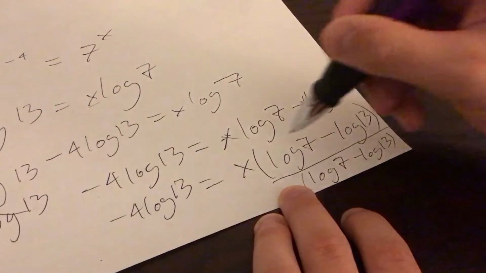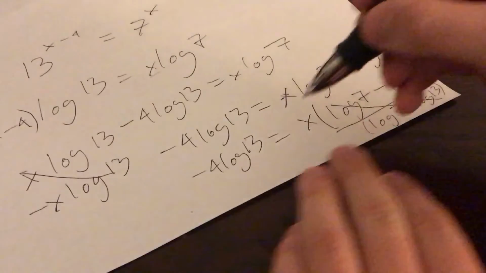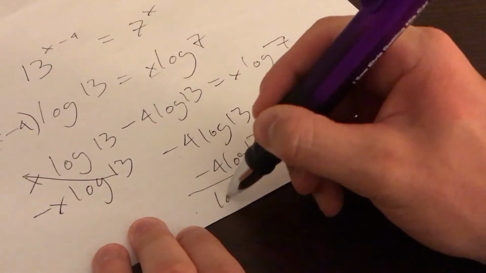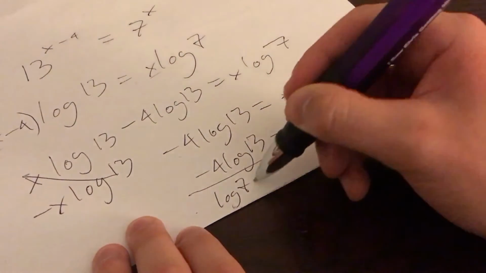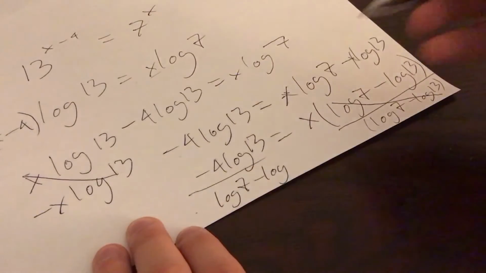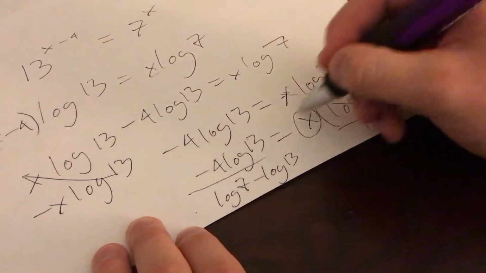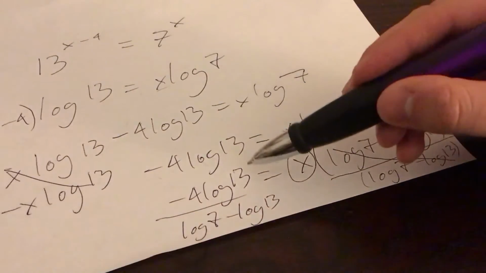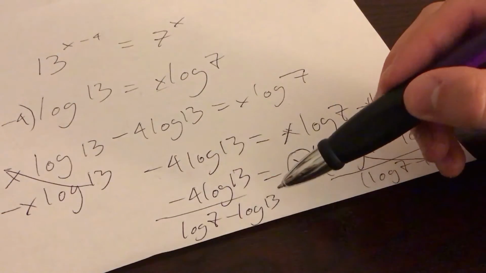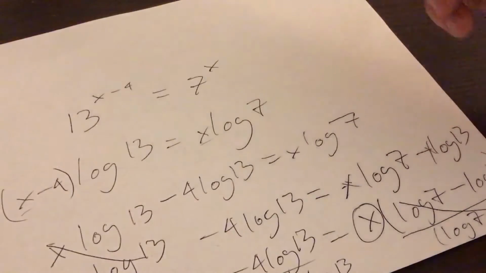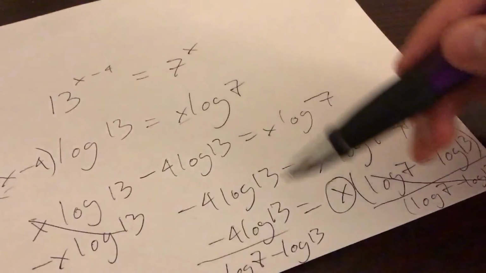13. Bye-bye. And then just divide it over here. And it looks funky, but if you plug it in your calculator carefully, you already have x. X equals negative 4 log 13 over log 7 minus log 13. So that's how we went from here to there.